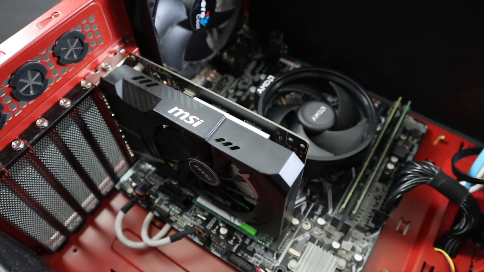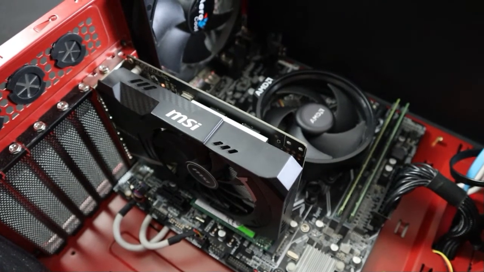And then it's what I call the Jurassic Park moment. Hold on to your butts. And I'm happy to say that it booted up fine. And I was just like, woo!